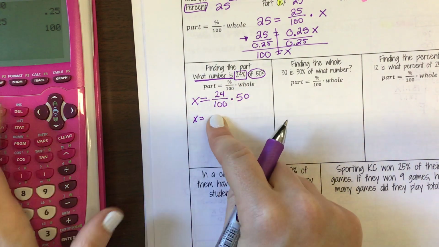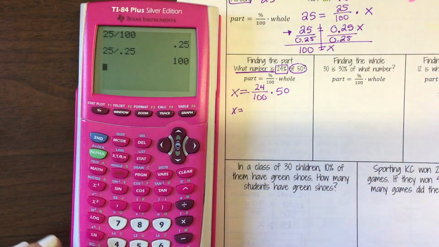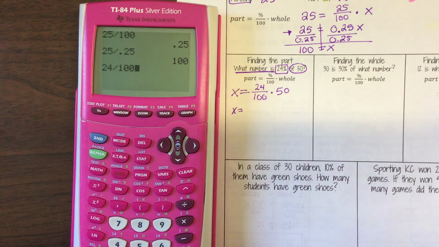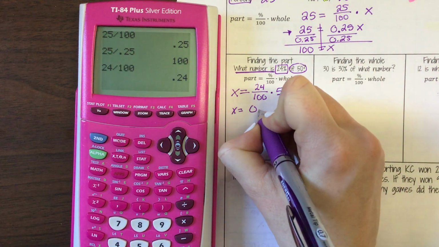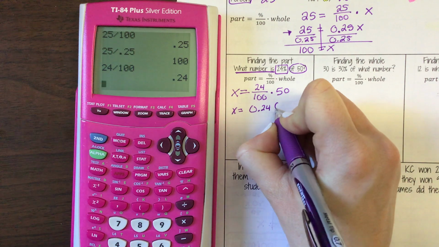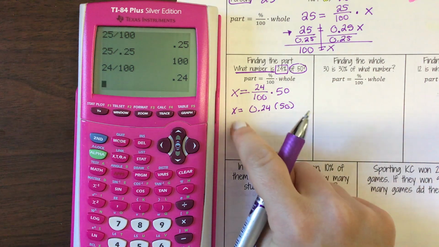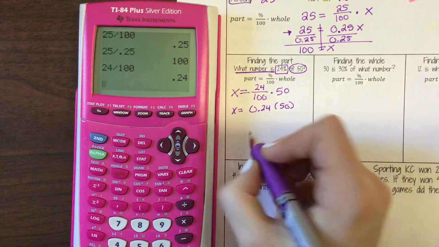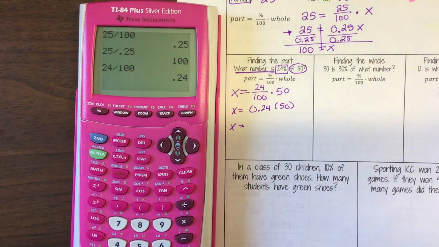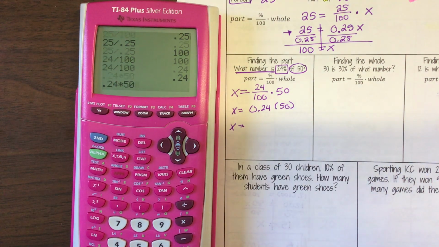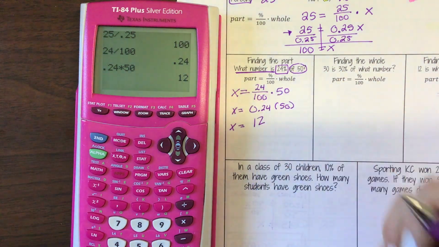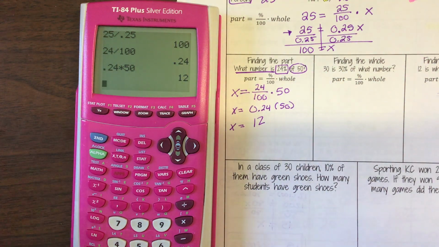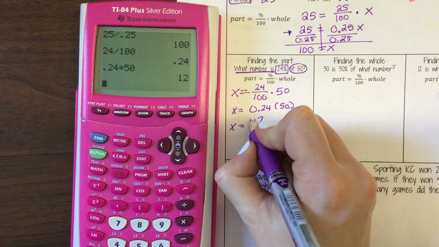We're going to do the 24 divided by 100 and make it a decimal. Is 0.24 times 50. So to get our part, we're just going to do 0.24 times 50. Is 12. So 12 out of 50 is 24%.